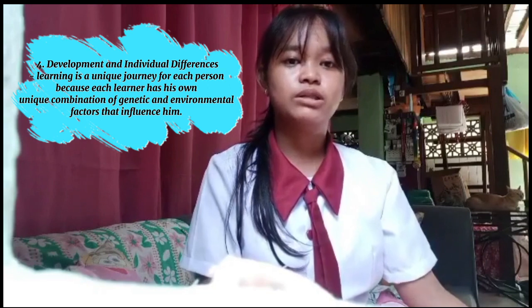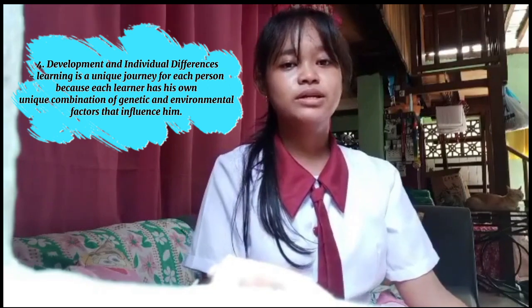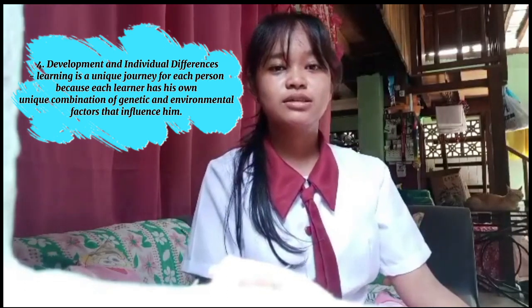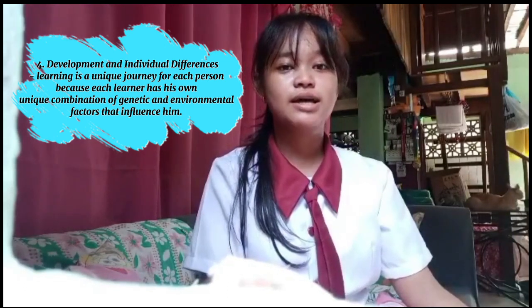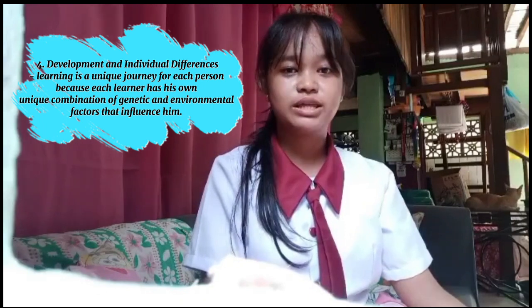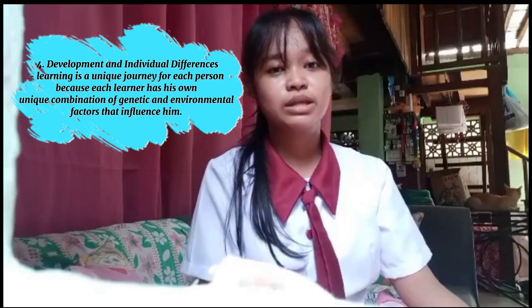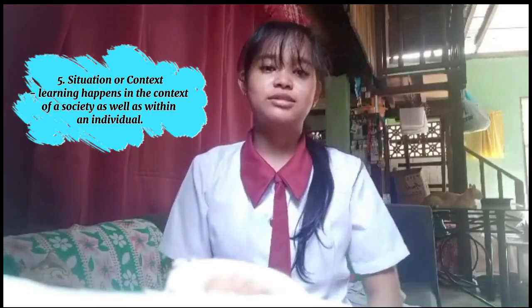Development and individual differences. Learning is recognized as a unique journey for each person. This is because each learner has a distinct combination of genetic and environmental factors that shape their learning abilities. Situation or context.